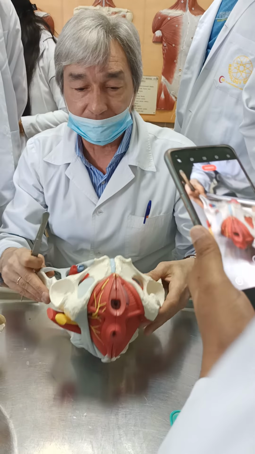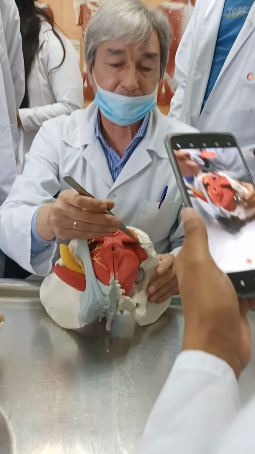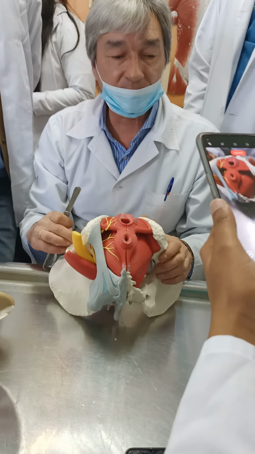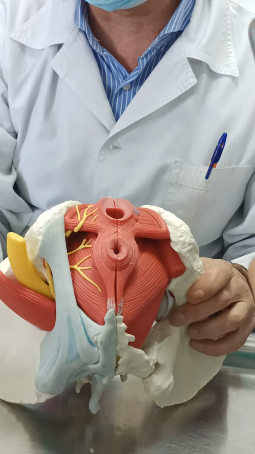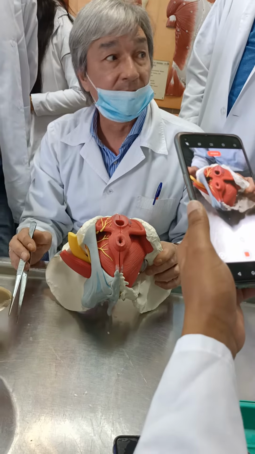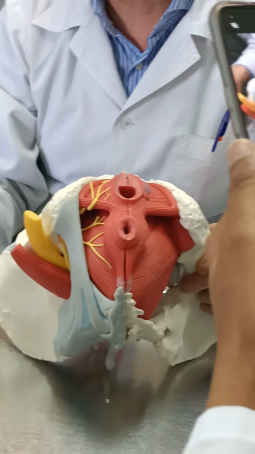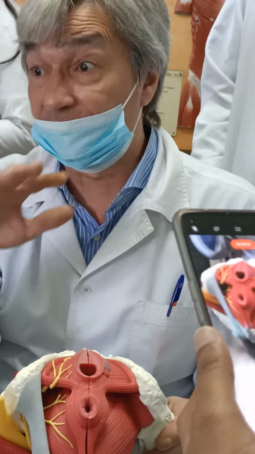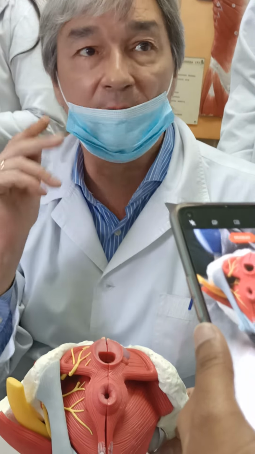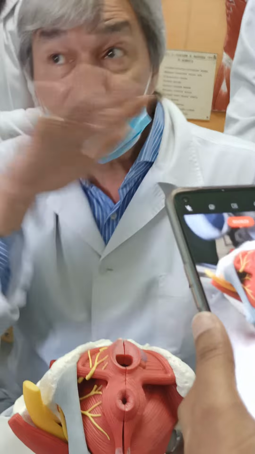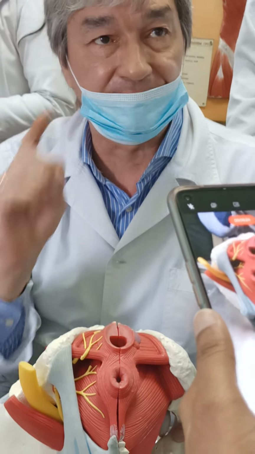Okay, then the anal region also is closed by diaphragm, and it is called pelvic diaphragm. And it also consists of three fascia and two layers of muscles. But the position of fascia and muscle is different.